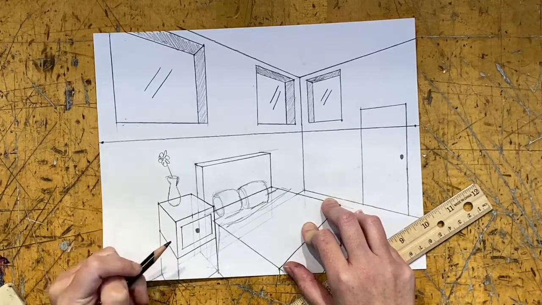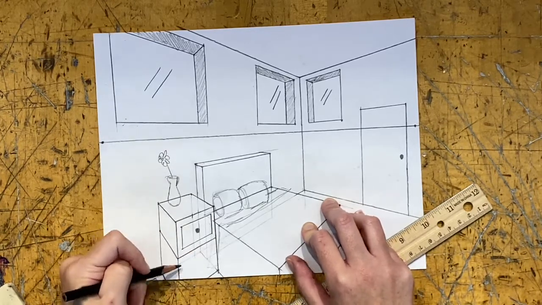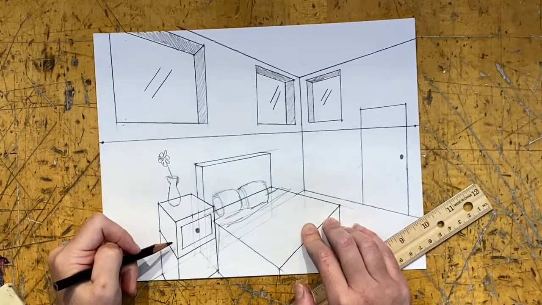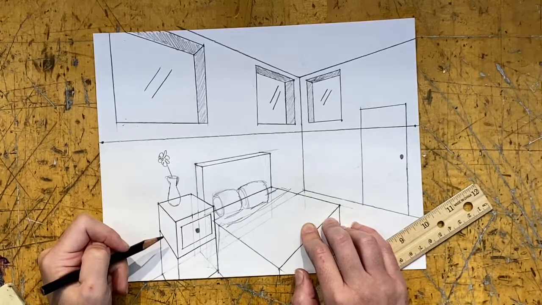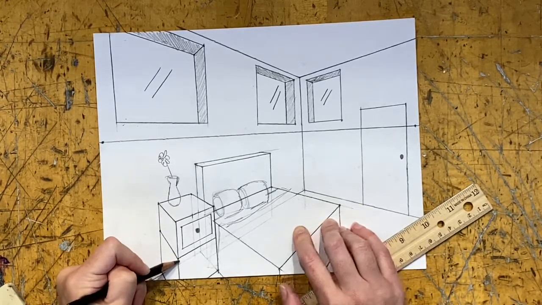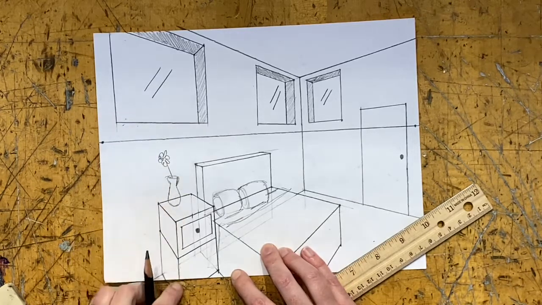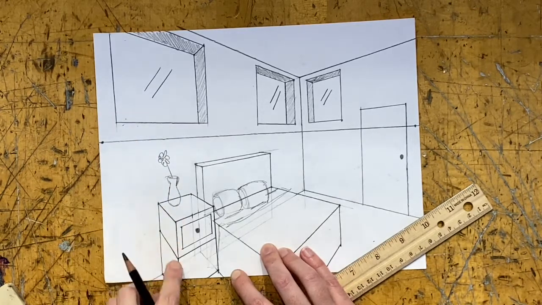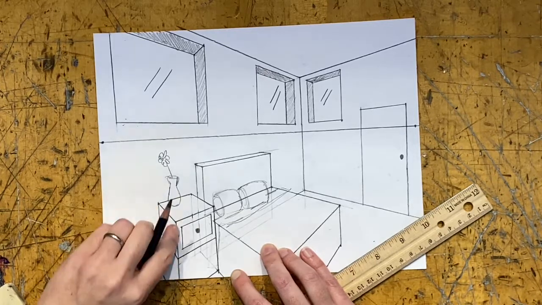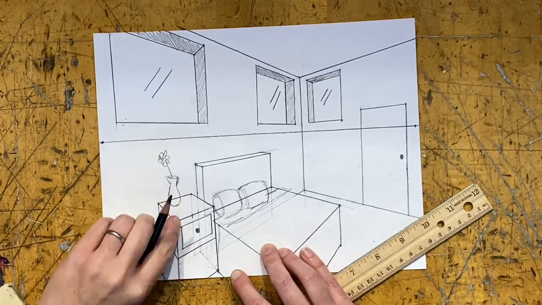Now I have to do legs for my side table here. And I'm going to do that the same way I did the legs in 1-point perspective. I'm going to start with the leg that's pretty much done with for me. And again, that's the leg that's closest to me in this 3D space. So it is this center one right here.